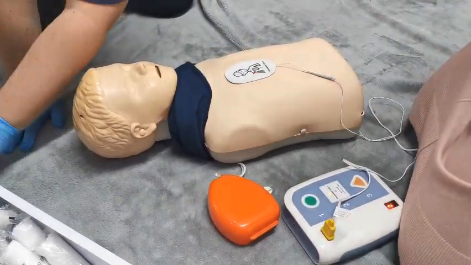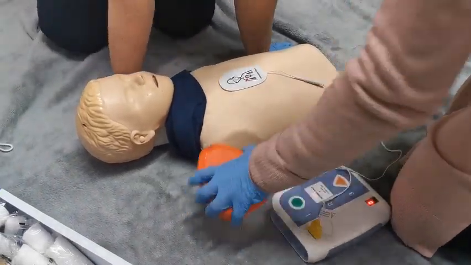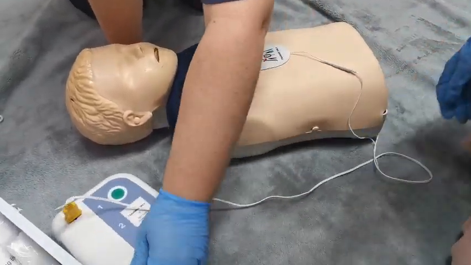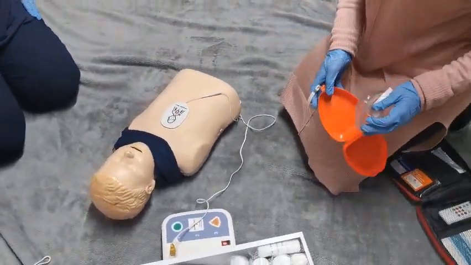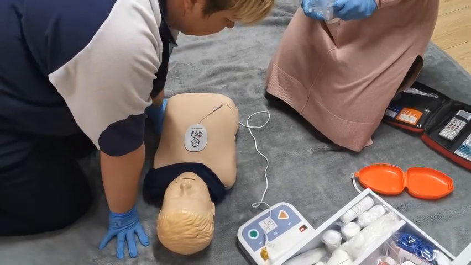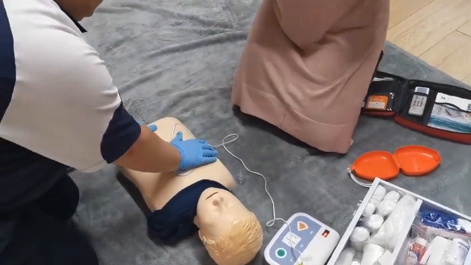Analyzing heart rhythm. Do not touch the patient. I'm clear, you clear, all clear? Shock advised. Begin CPR, starting with chest compressions.